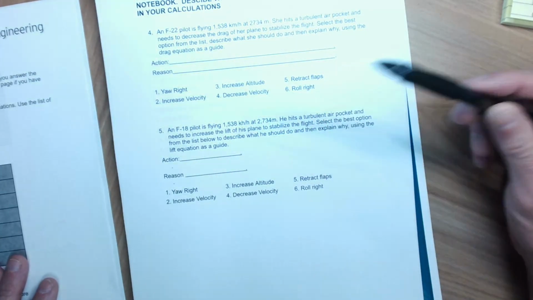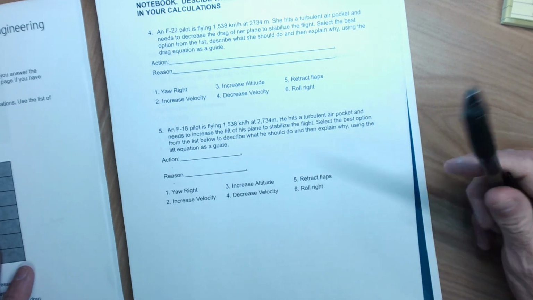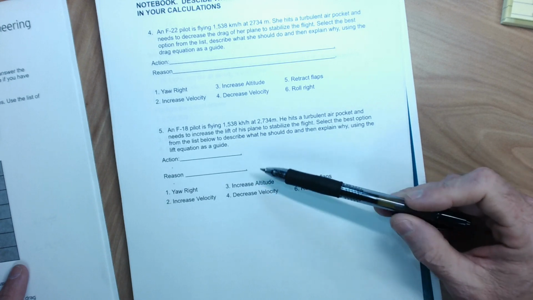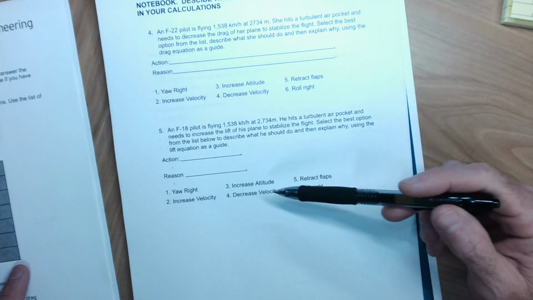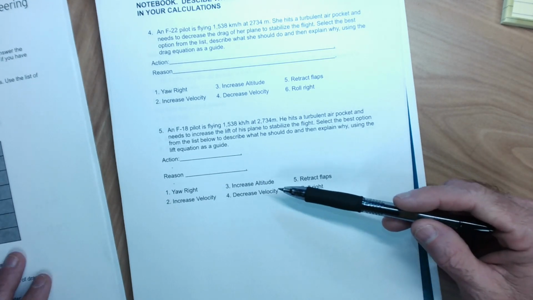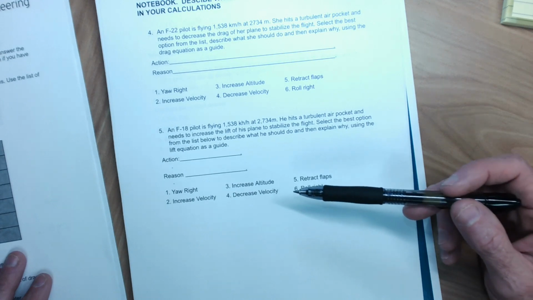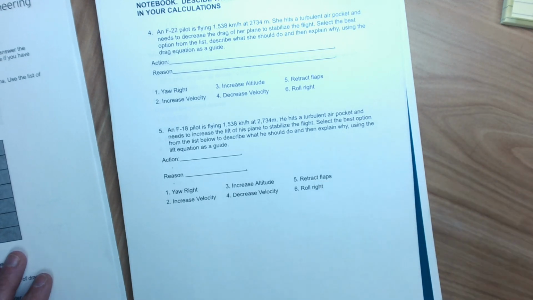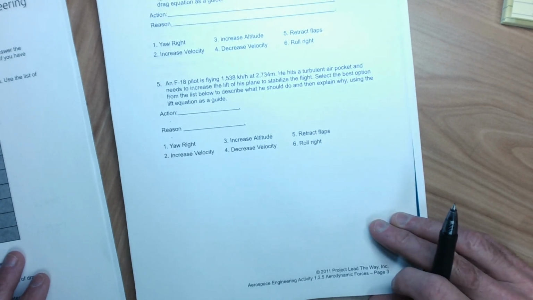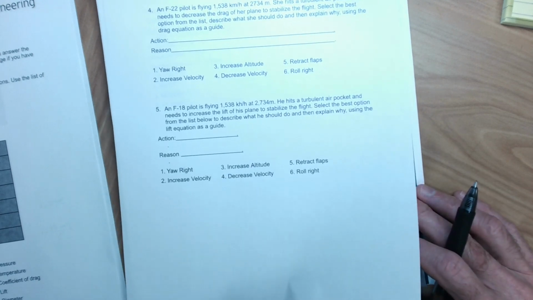So choose which one and see what happens, okay? Same thing in number 5. There's another scenario, and in this one, they need to increase lift. So which one of these is going to increase lift? I know they put increase altitude, but in order to gain altitude, you have to have lift. So that's not a great choice. Hopefully you're listening to this, and that will get you there. So only one of those would make sense, okay? All right, moving on.